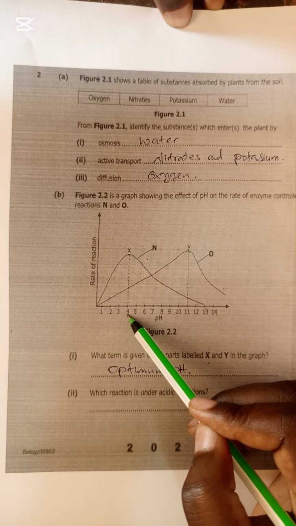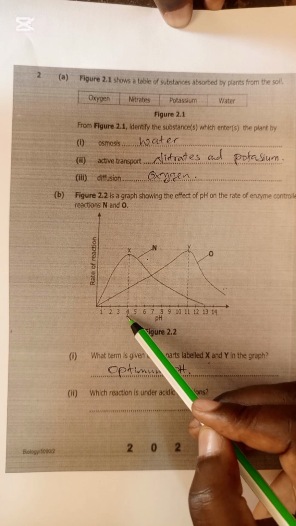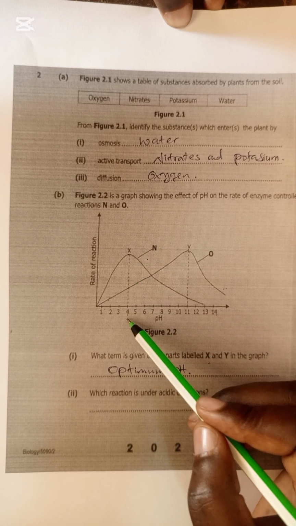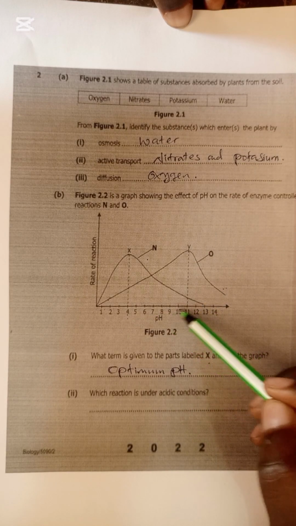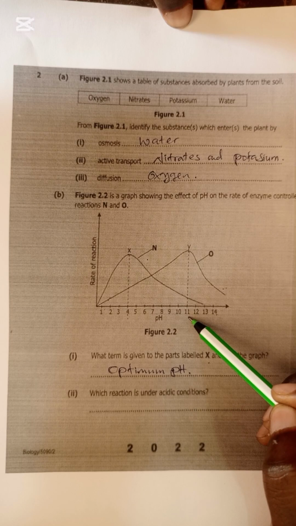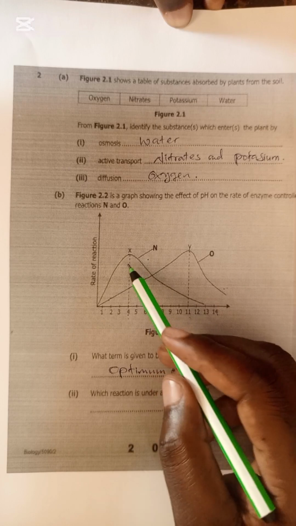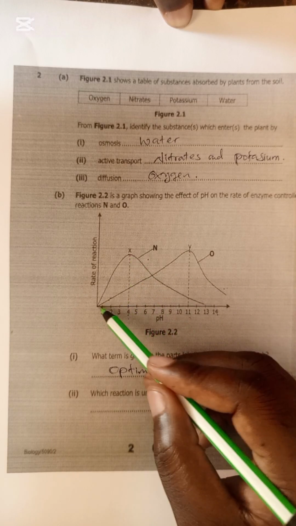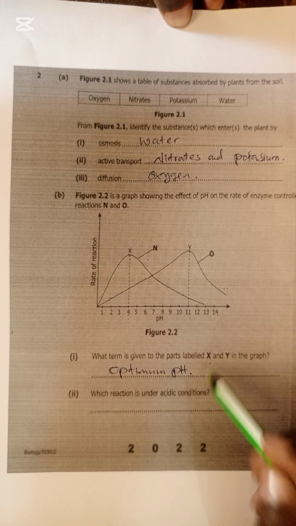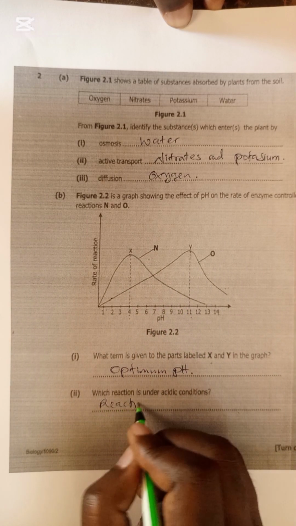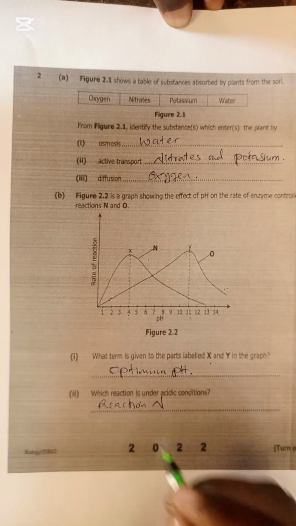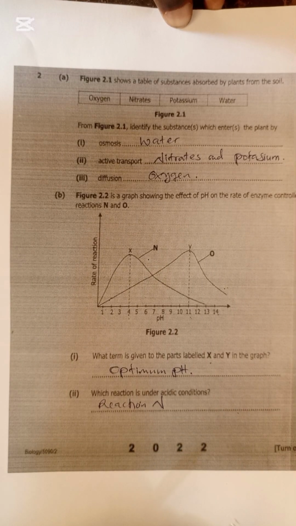If you look at it properly, you see that the pH at X is falling at 4 here, the value. So anything below 7 is acidic. So 4 is an acidic value, meaning that X is working under acidic conditions. If you look at Y, it is beyond 7, and anything beyond 7 is basic, so it's working in basic media. So the reaction that is working under acidic conditions is actually N. So reaction N is the one that is operating under acidic conditions.